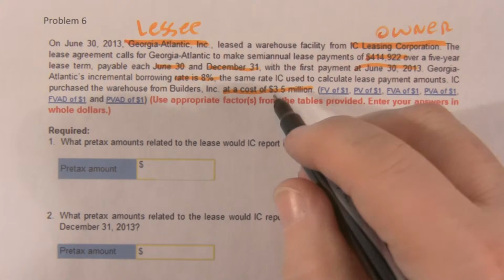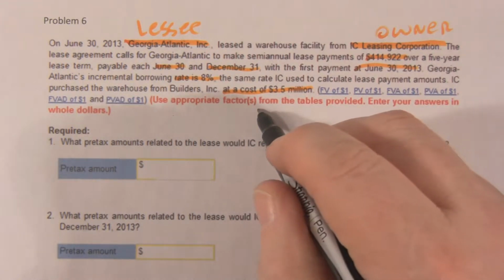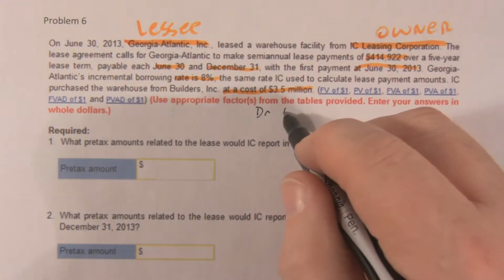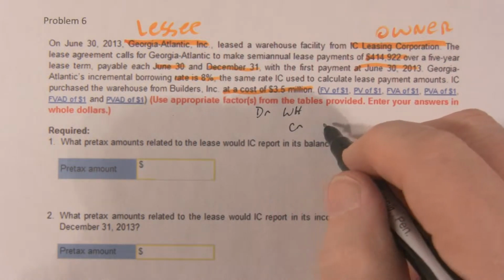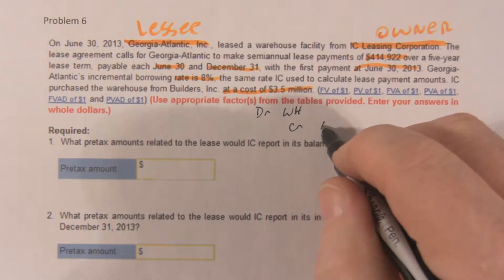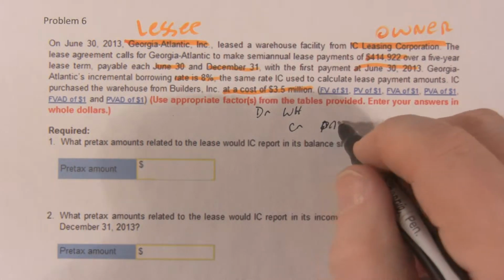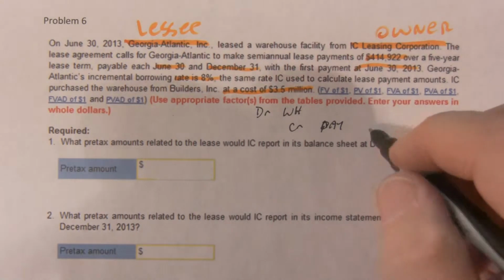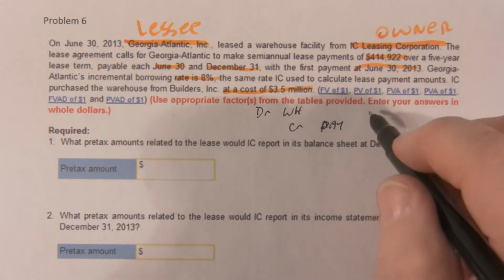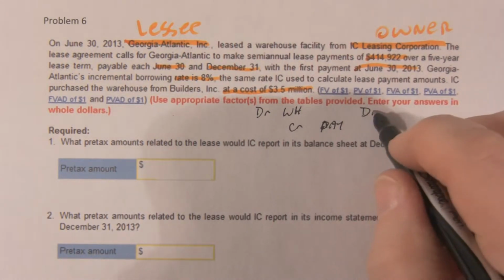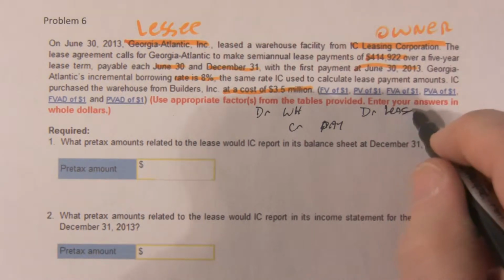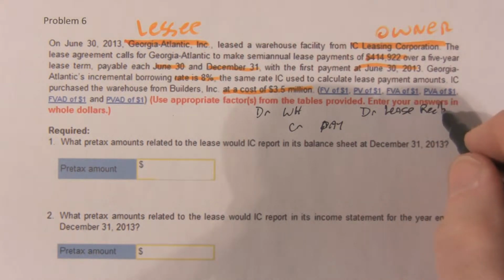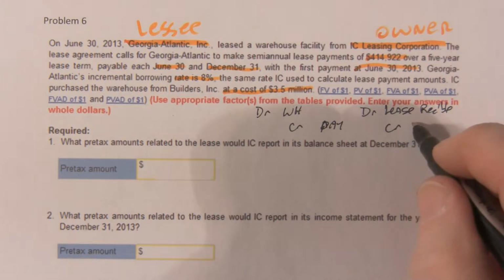Originally, this company debited the warehouse as an asset and credited cash or mortgage payable or whatever, okay? Some payable or cash. Then they leased it. Essentially they sold it. So the warehouse goes away, so they debit the lease receivable and they credit the warehouse.